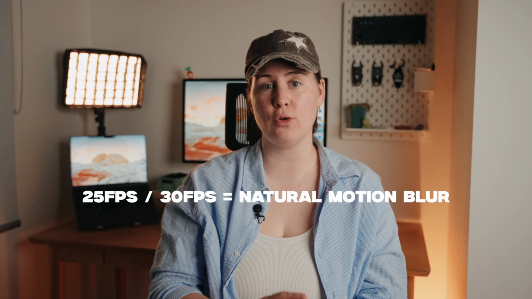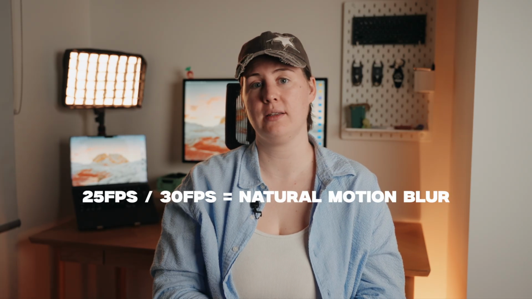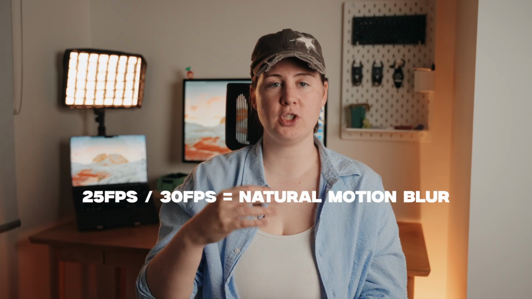I'm going to keep this pretty basic so as not to give you information overload, but basically 25 or 30p is what you should select if you know that you're not going to slow the footage down later on. This will give your footage a natural look, so movements and actions will look natural to the human eye, just like the footage that you're seeing now.